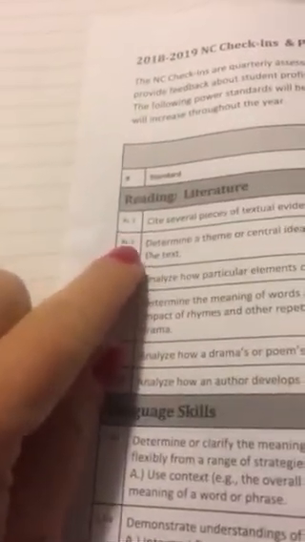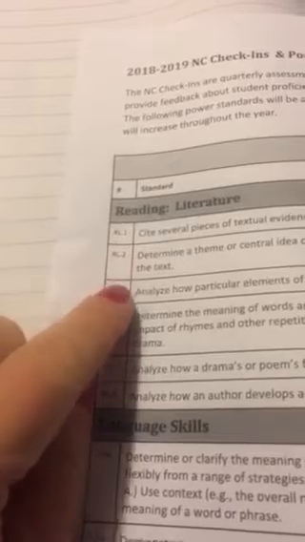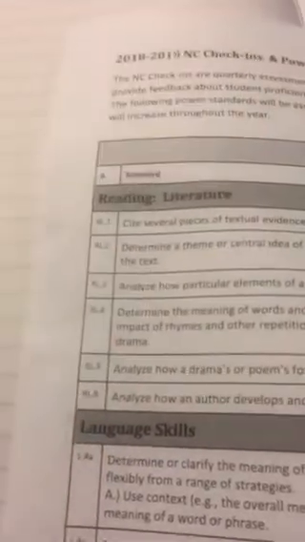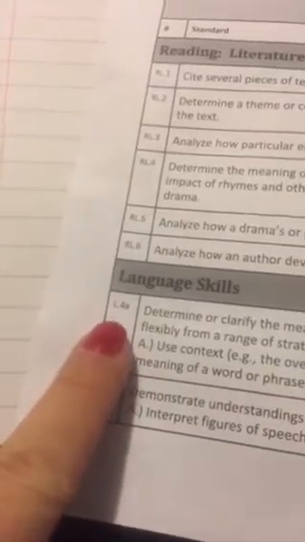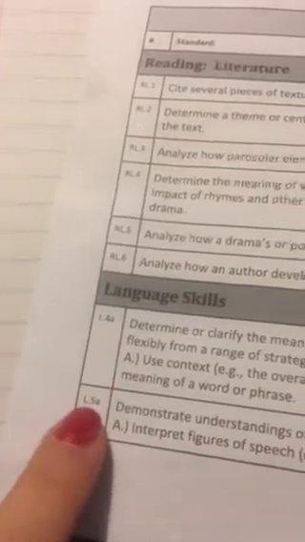So I would like for you to do that for all of these. RL 1, 2, 3, and these are 7.1, 7.2, 7.3, all the way down. And here you have your language, L 7.4A, L 7.5A, and then finally we have these on the second page, informational text, RI 7.1, 2, 3, all the way down. So you should have a corresponding page for each one of these in your notebook.